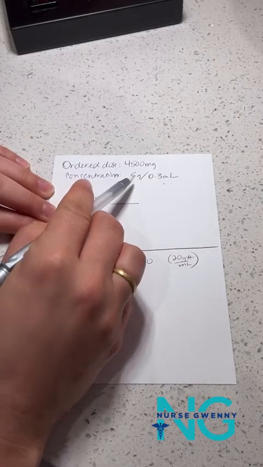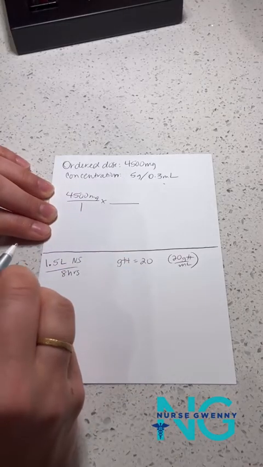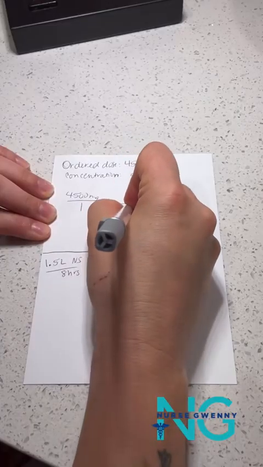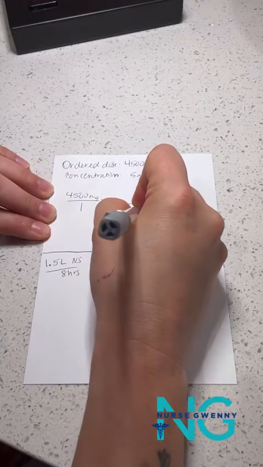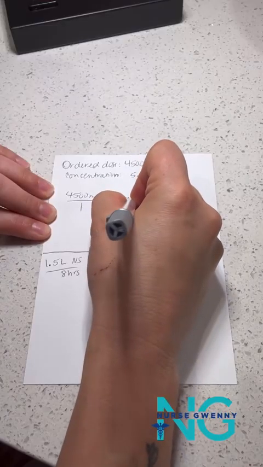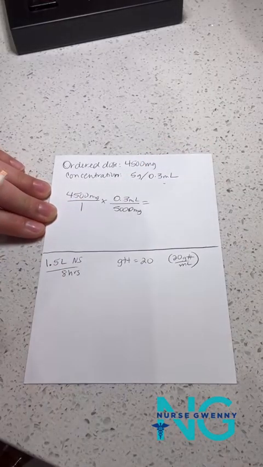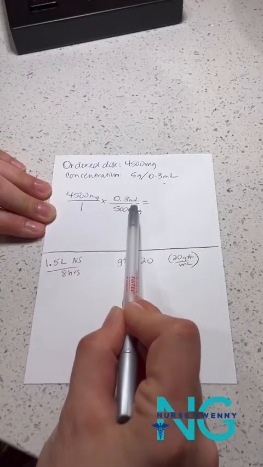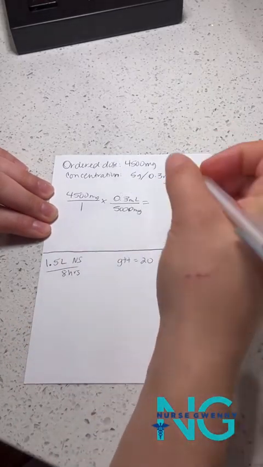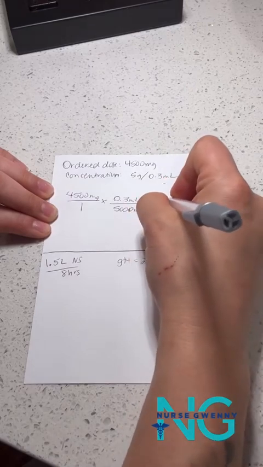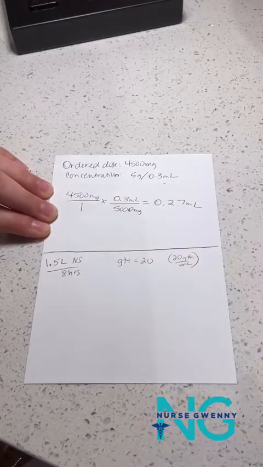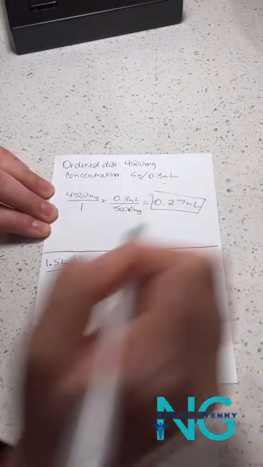So I'm going to change this 5 grams into 5,000 milligrams because there's 1,000 milligrams in every gram. 5,000 milligrams, and on top we know that that equates to a volume of 0.3 milliliters. Now I'm going to take my calculator and multiply everything across the top and divide it by everything across the bottom, and when I do that, I'm going to come out with a total volume of 0.7 milliliters is my final answer on that one.